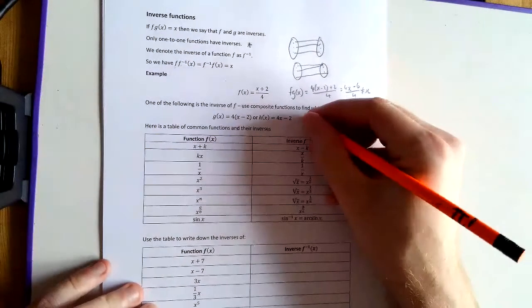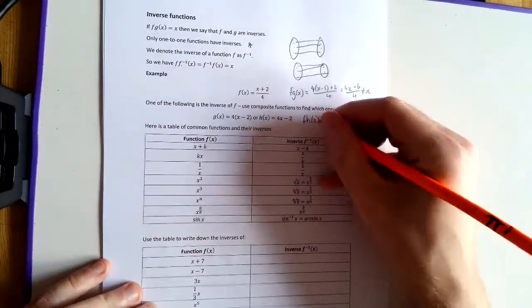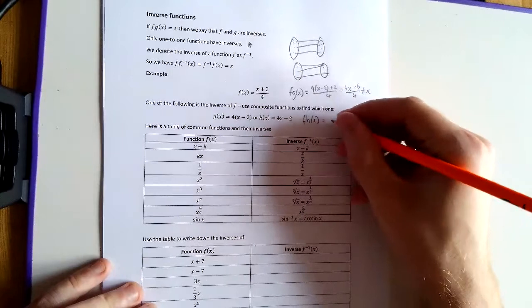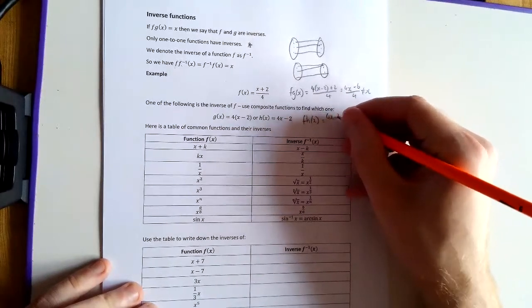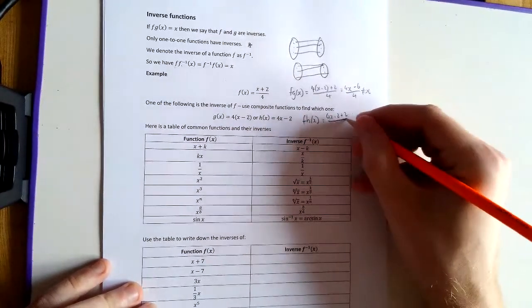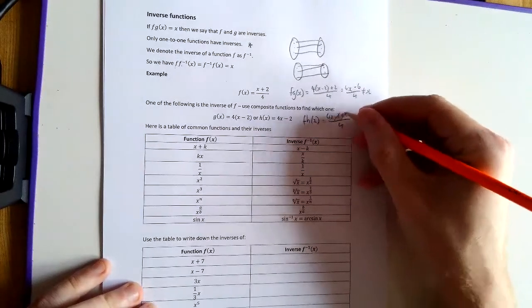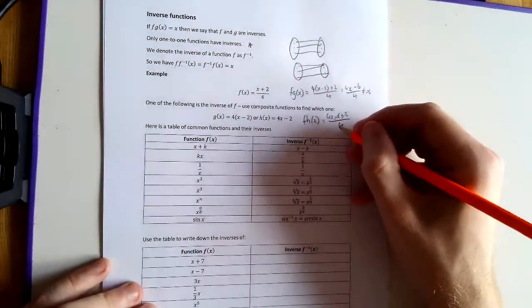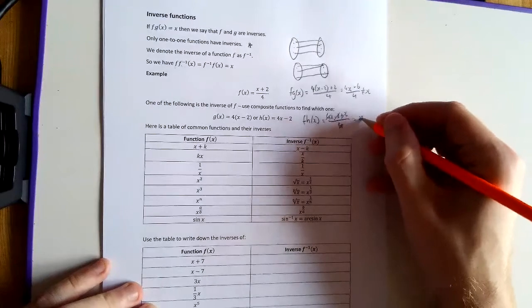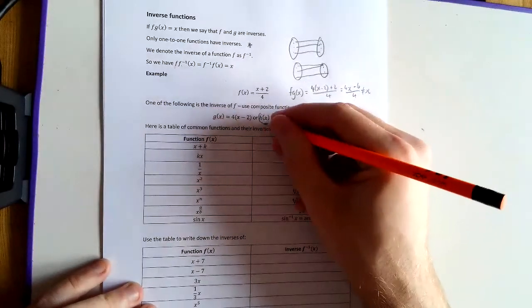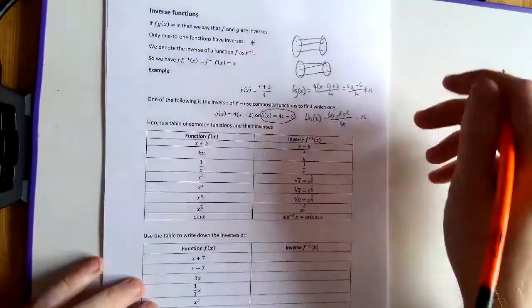But if I try h, f of h of x, so I put h into f, I get (4x minus 2 plus 2) over 4, where the minus 2 and the plus 2 cancel. 4x divided by 4 gives me just x. So this one here is the inverse.